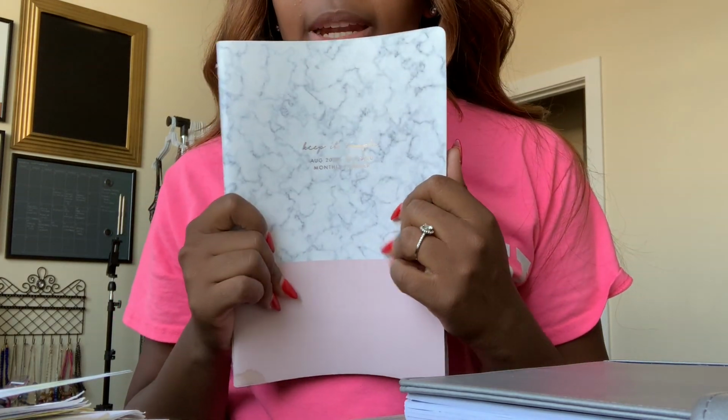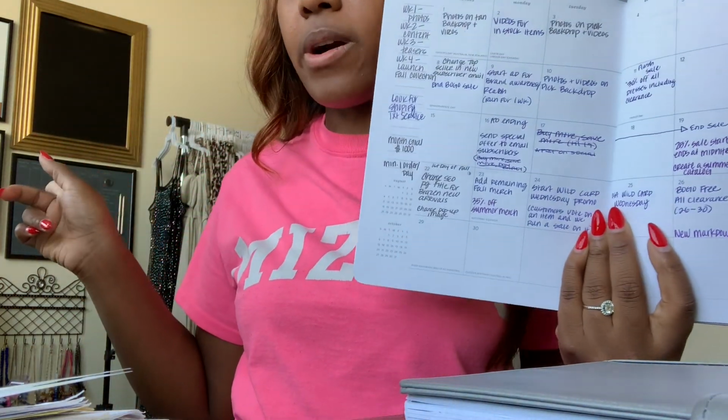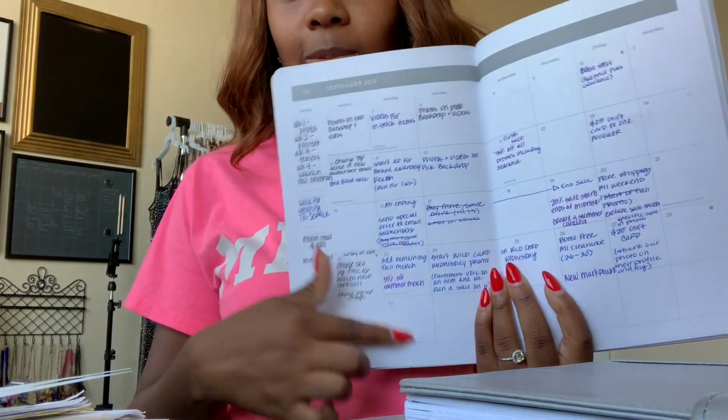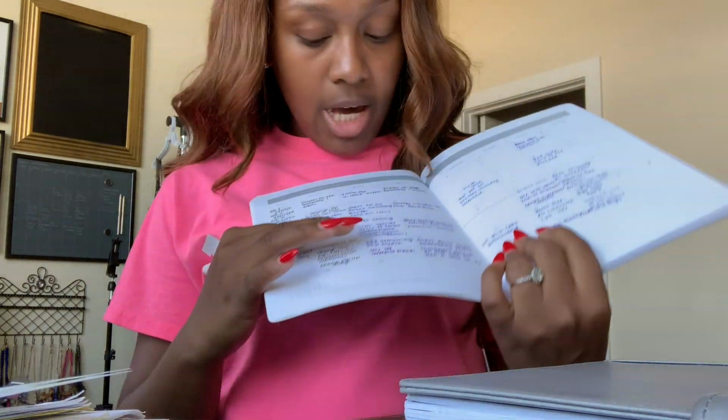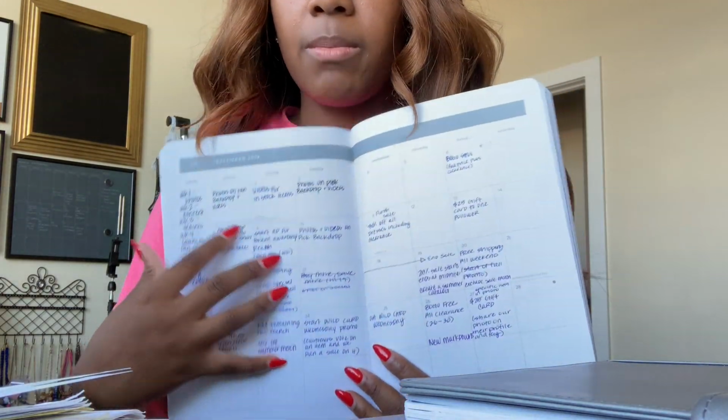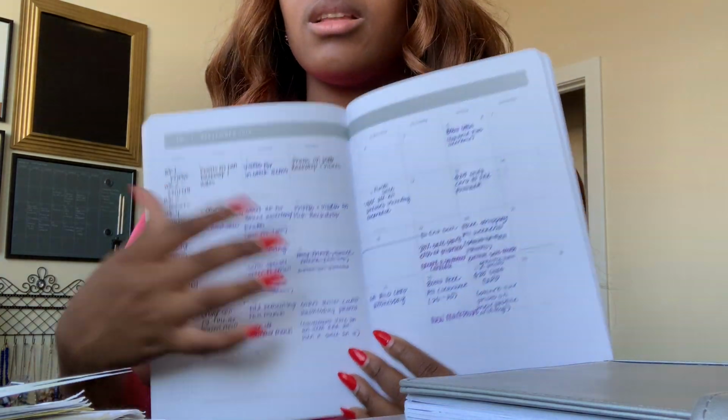Hopefully it stays up. Okay, so if anybody's wondering, I use a planner for most of the planning for my boutique, and I also have a calendar on the wall right there. So everything that's in here coincides with what's on that calendar, but in here I write it down in a little bit more detail. So this is all my plans for September. It has all my promotions and how long they're running for. I even put emails, what I'm gonna send out in the emails, and I planned out what activities were happening each week.